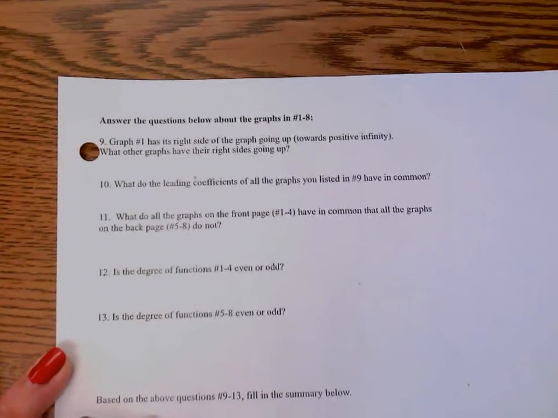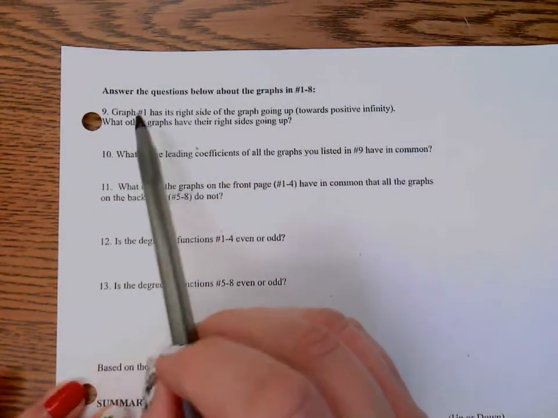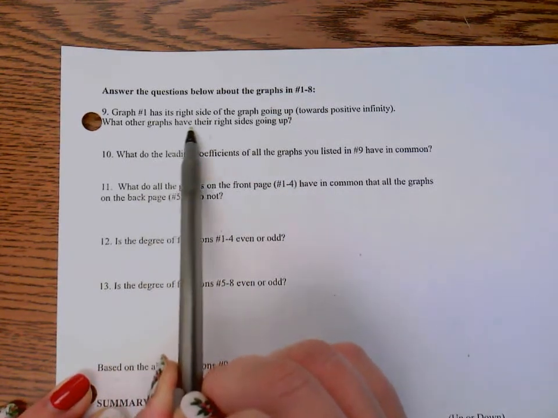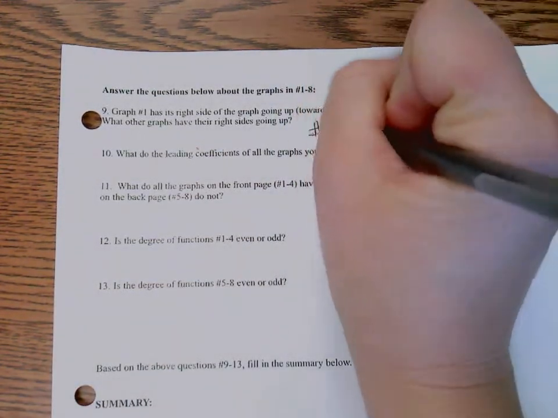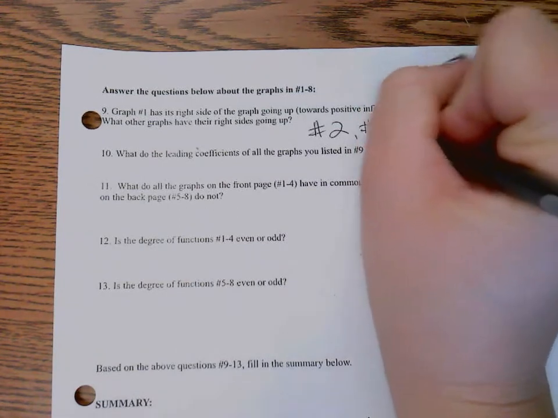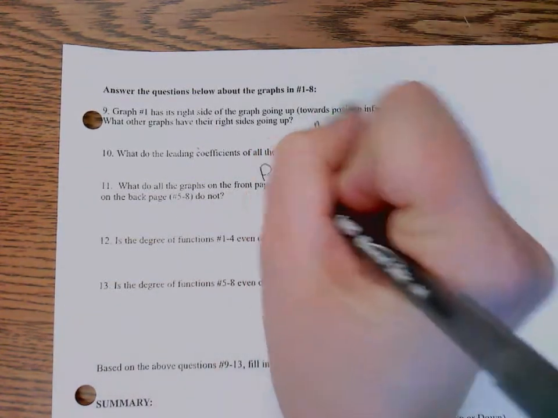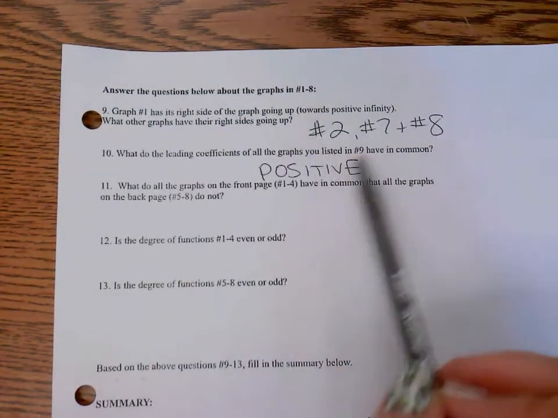So the general idea is that, let's see, I didn't read these questions. Graph number 1 has the right side of the graph going up towards positive infinity. What other graphs have their right sides going up? So we already said number 2. And then number 7 and 8. So which had the right side going up? 1, 2, 7, and 8. So it was every time that the leading coefficient was positive. So the leading coefficient sends the right side of the graph up.